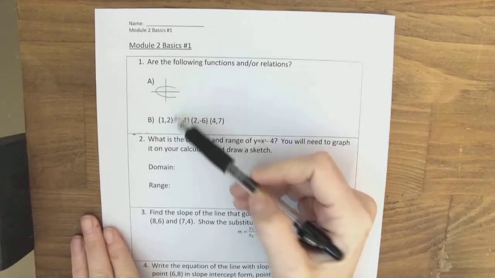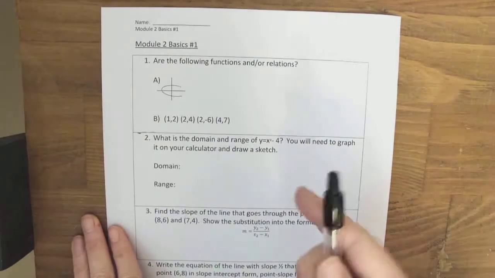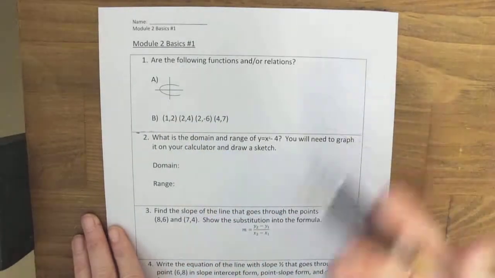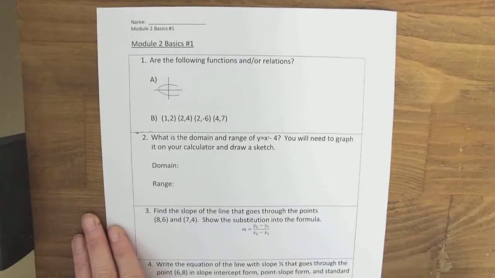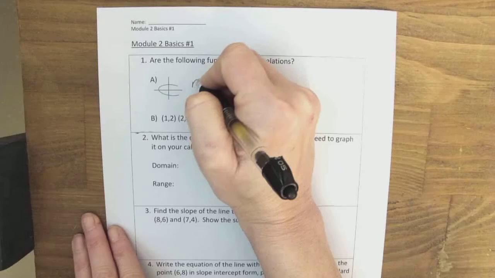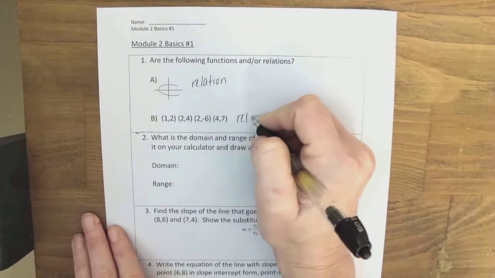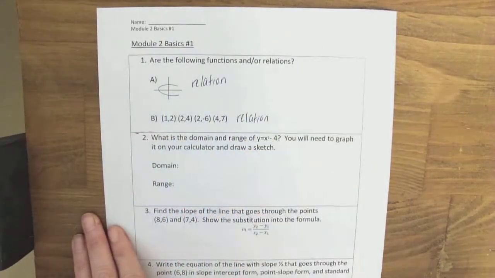Question 1 on each of your basic sheets will probably be a question about functions or relations. I'm going to let you know that every graph or set of points is considered a relation. I like to say there's a relationship, no matter if it's good or bad. You have a relationship with everybody. So all graphs and points will be considered a relation. So this is an example of a relation. This is an example of a relation.